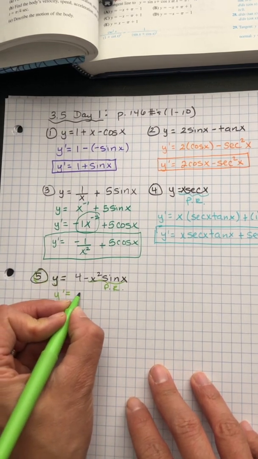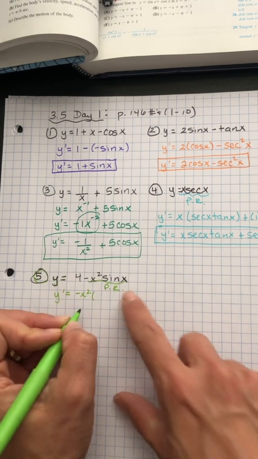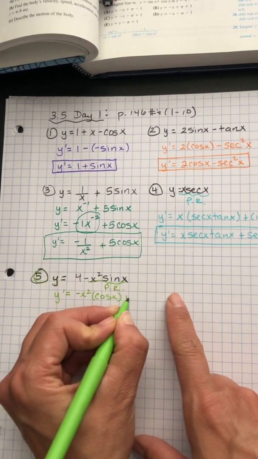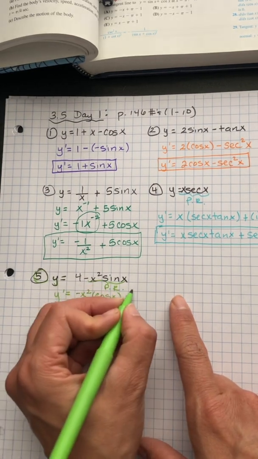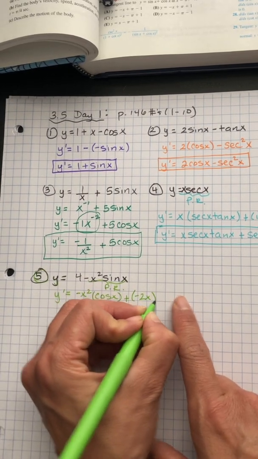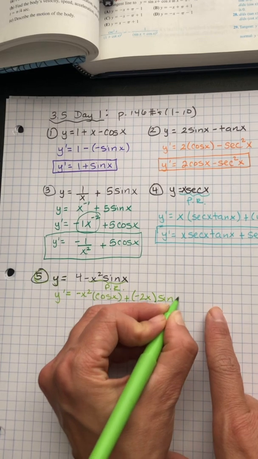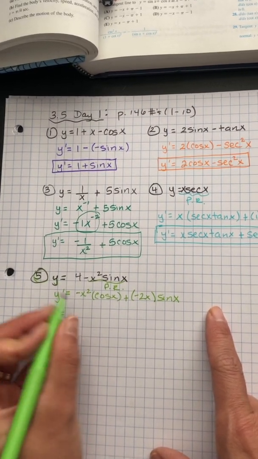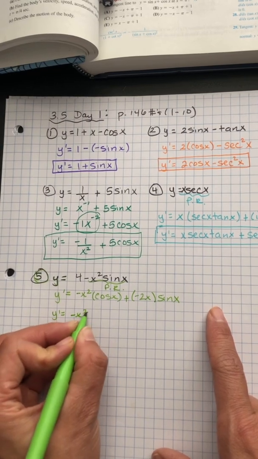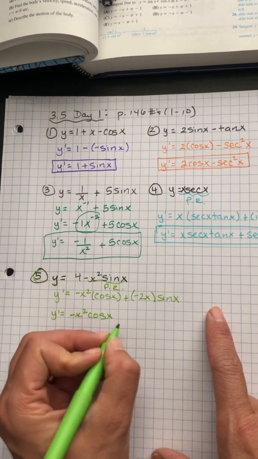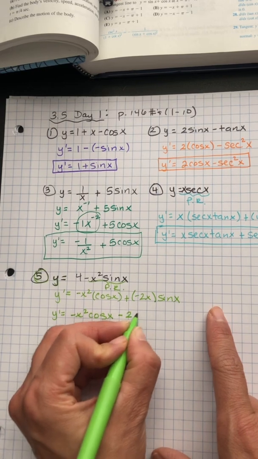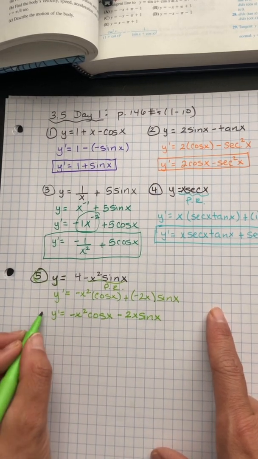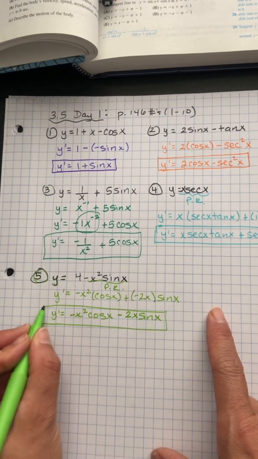So the first times the derivative of the second, derivative of sine is cosine, plus the derivative of the first there, that would be a negative 2x times sine x. Okay, so y prime equals negative x squared cosine x minus 2x sine x. And that's it. That's all I can do for that one.